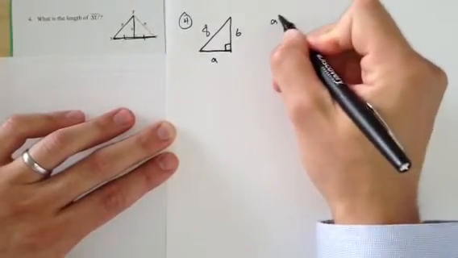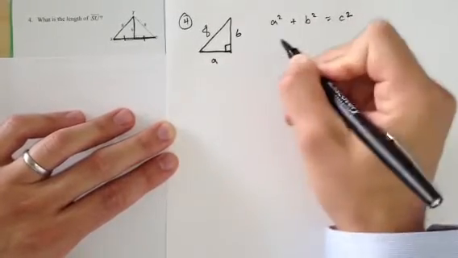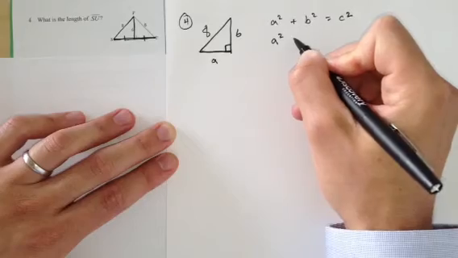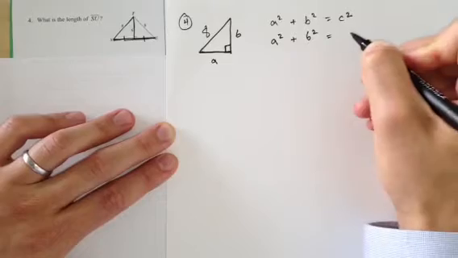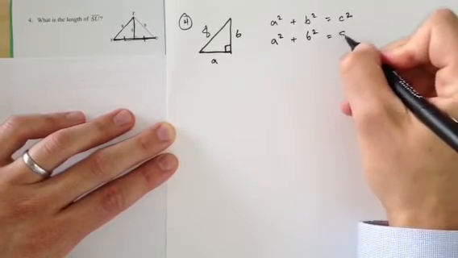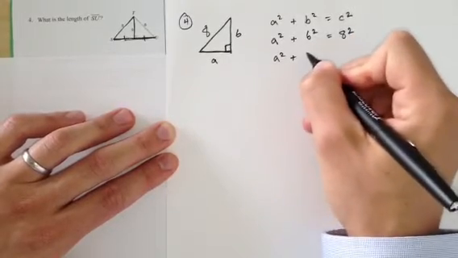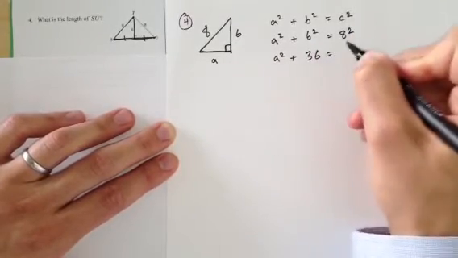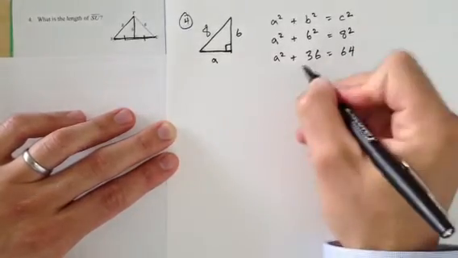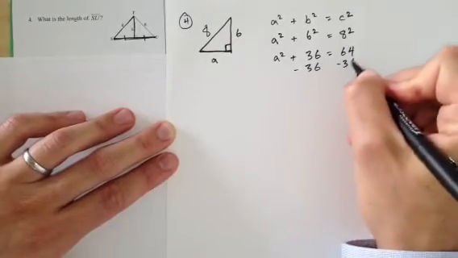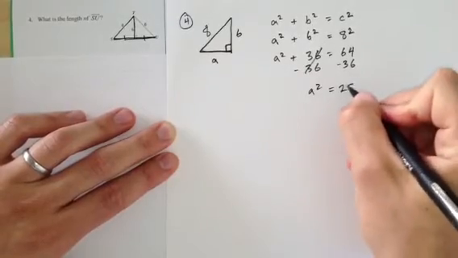So we know that the Pythagorean relationship is a squared plus b squared equals c squared. A we are trying to find, we do not know, plus b, which is 6 units, equals c squared. Our hypotenuse is 8 squared. Take it down one more, a squared plus 6 squared, 6 times 6 is 36, equals 8 squared, 8 times 8 is 64. Subtract 36 on both sides. Now we get a squared equals 28.